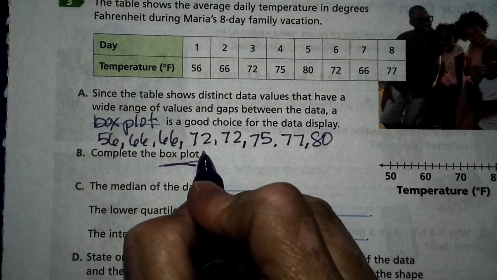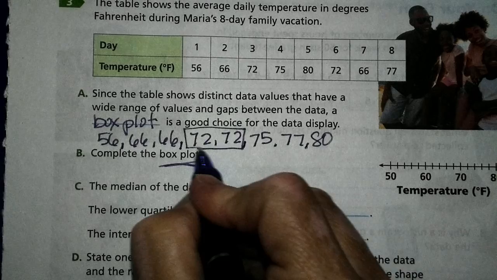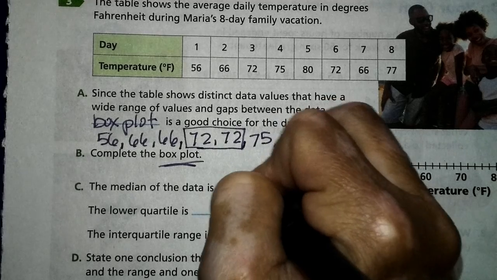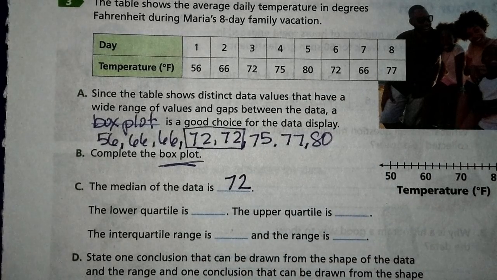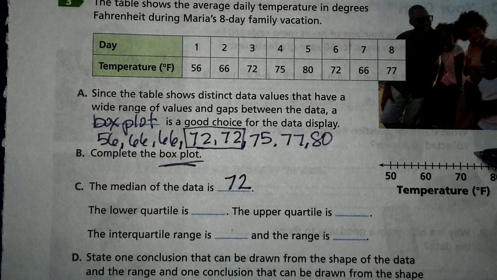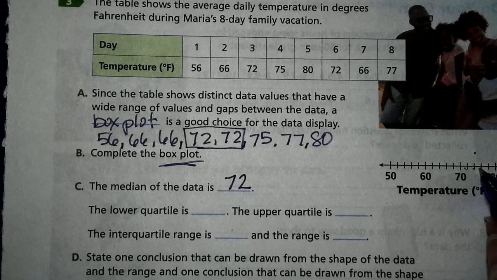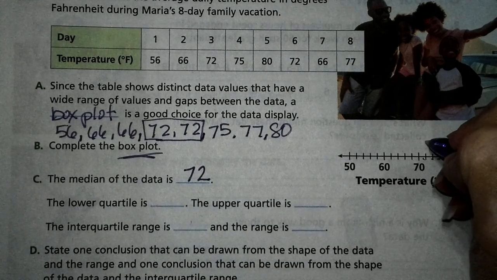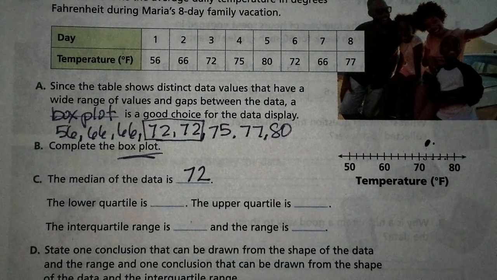Yep. So since we have that even number, that means we're going to have 2 that are in the middle. So the median would be 72. Okay, so we're going to mark that here. So 2, 4, 6, 8. So that means each one of these marks here are worth 2. So 72 would be the median.